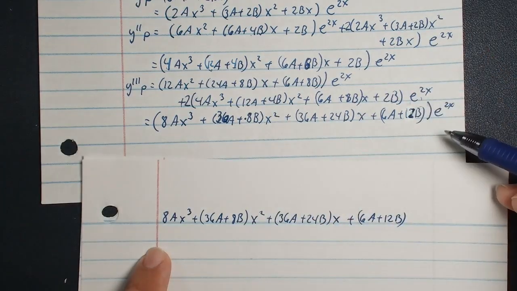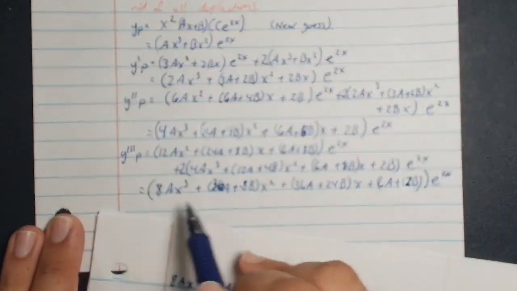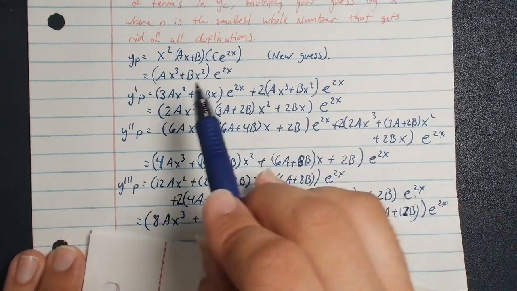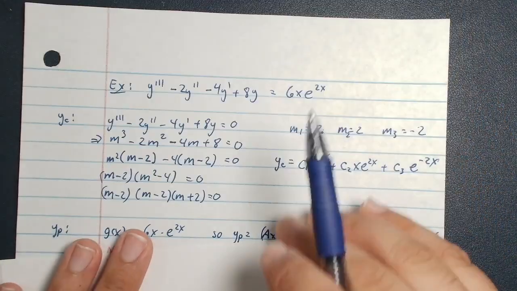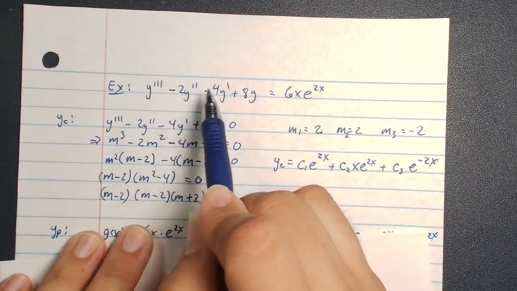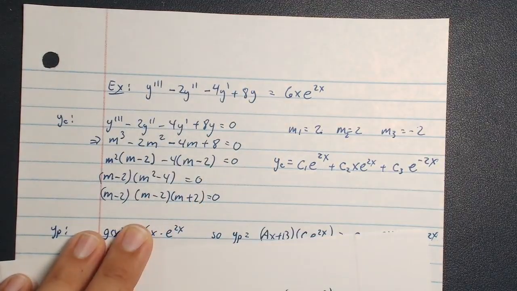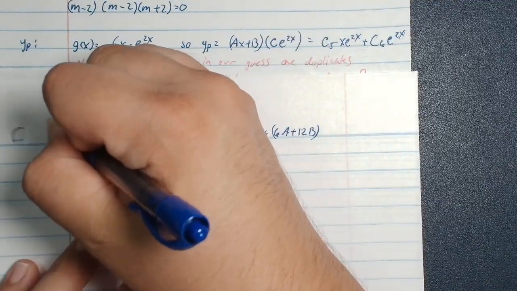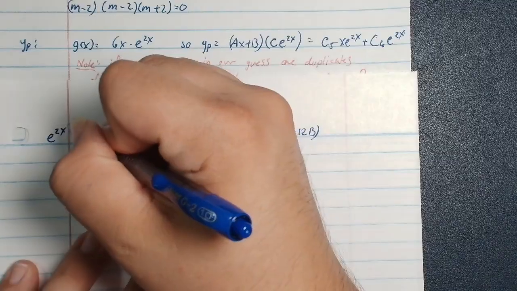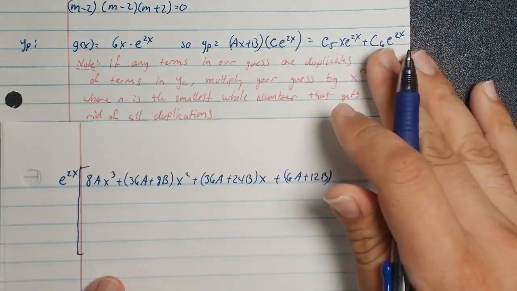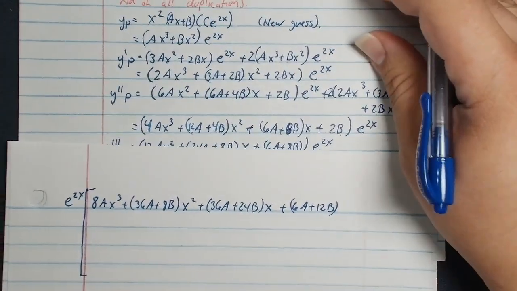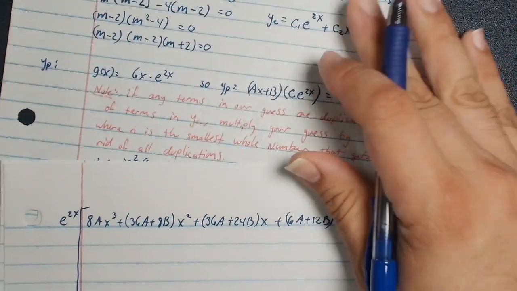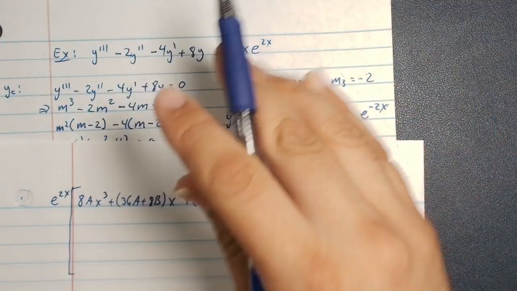And notice that every single one of these is going to have a polynomial times e to the 2x, which means that when I plug them in, every single one of these is going to have e to the 2x as a common factor. So I'm just going to go ahead and write e to the 2x at the very beginning and then not worry about writing it ever again because it's going to just distribute to all the rest of them. Okay, so I've got my y triple prime, which I've written down here. And then I've got minus 2y double prime.